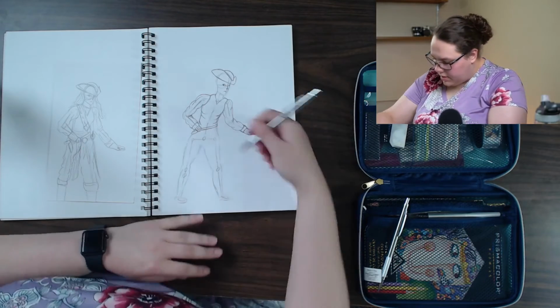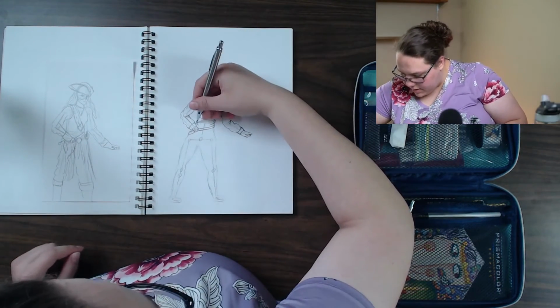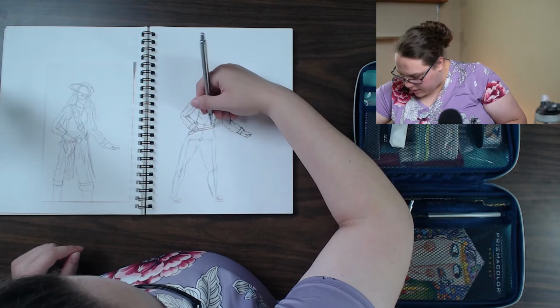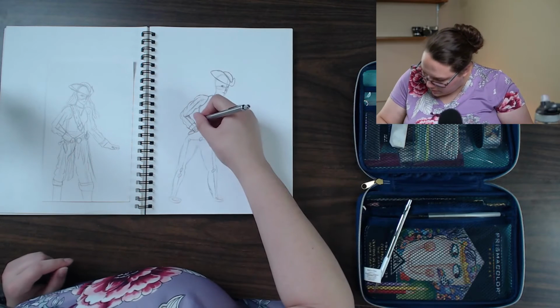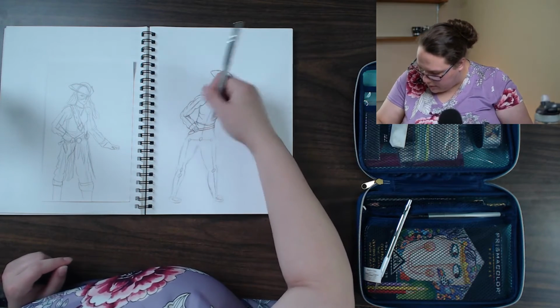So then what I'm going to be adding here is a sash around the character, and the sash is going to go underneath of the belt, but that's also going to add a little bit more bulk than the vest would.